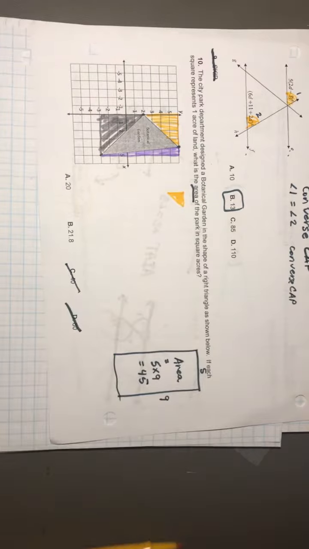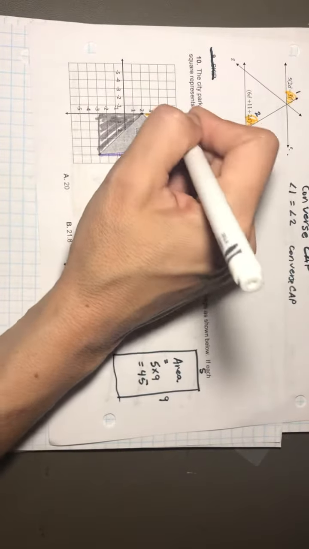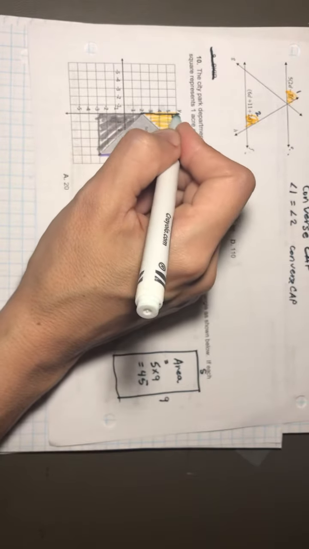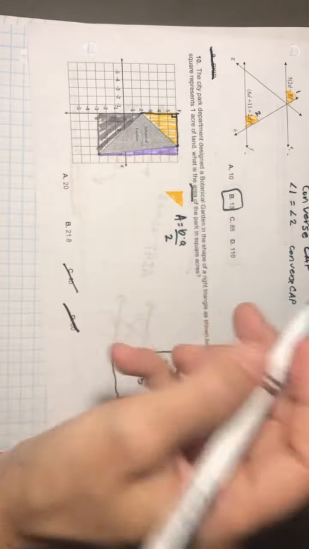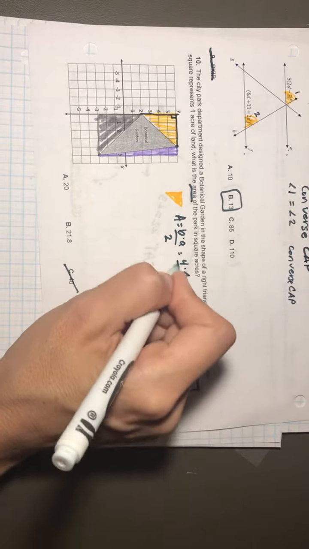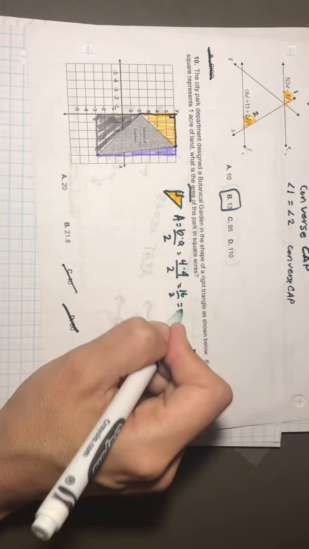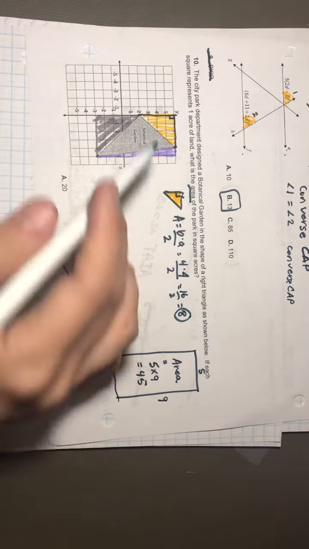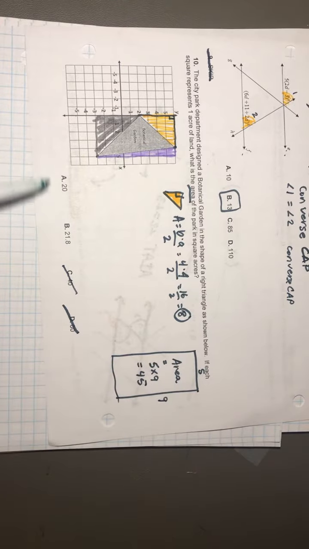So the area of a triangle is base times altitude divided by 2. Now I do have bases and altitudes because I have a right angle. So that's my altitude. I have 1, 2, 3, 4. 1, 2, 3, 4. So the base is 4 and the altitude is 4. And the area of the yellow triangle would simply be 16 divided by 2, or 8. So if you're thinking at this point, I know that the area of the garden would be 45 minus 8 at the very least. So definitely these are making sense here.